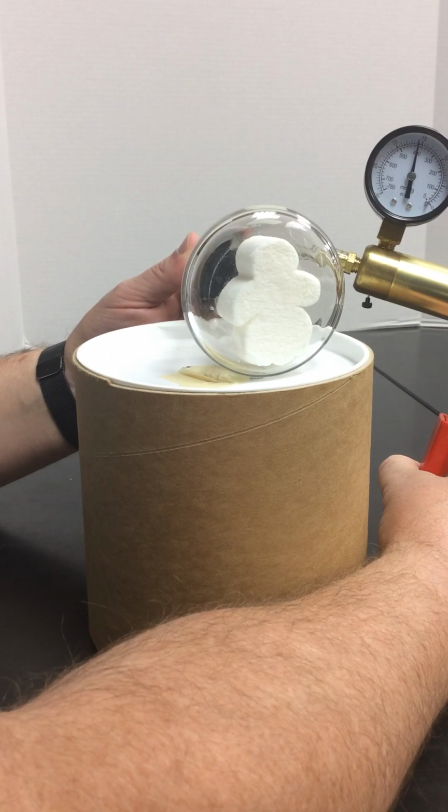changed in size. So for model 2, what I'd like you to do is draw what you think the air particles look like now around our marshmallow. So pause the video and draw the air particles around the marshmallow.